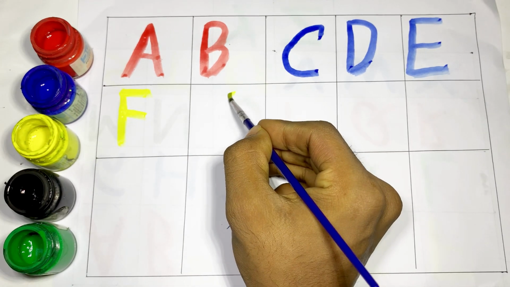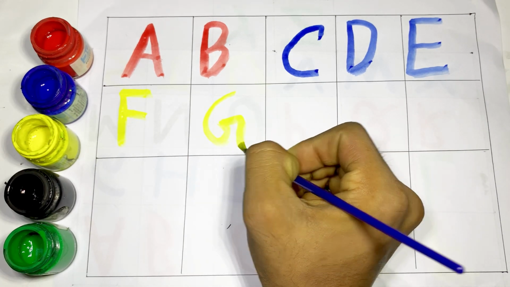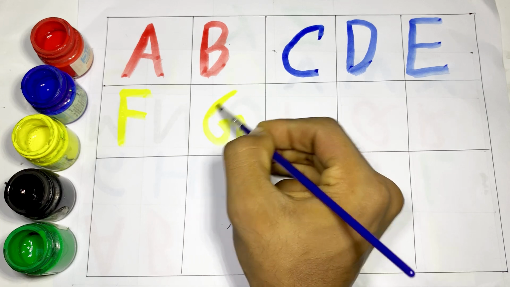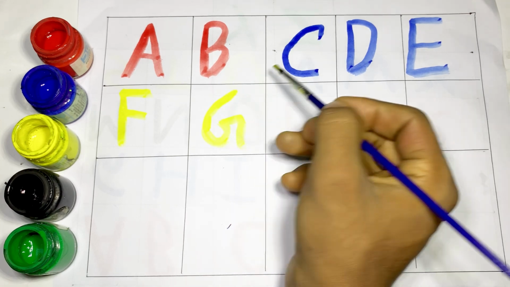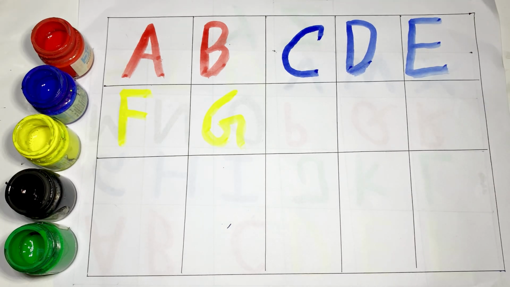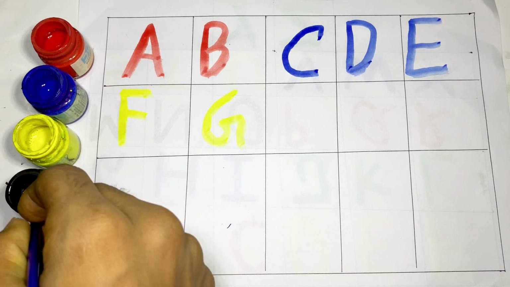G. G for goat, G for grapes. The alphabet G. Now H. H for hand, H for helicopter, and here is black color.